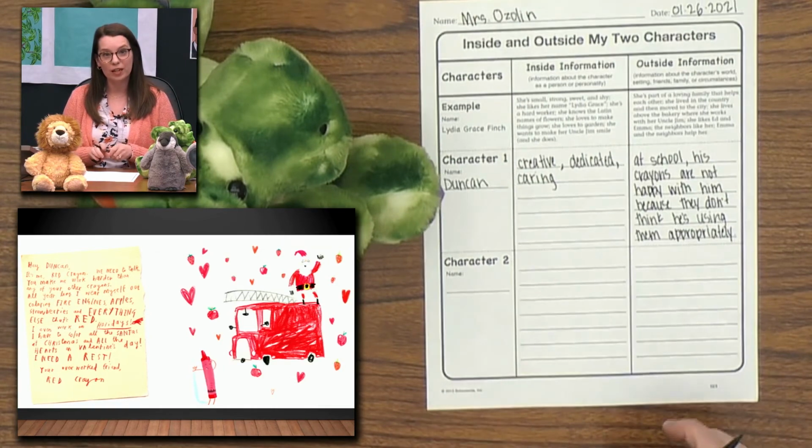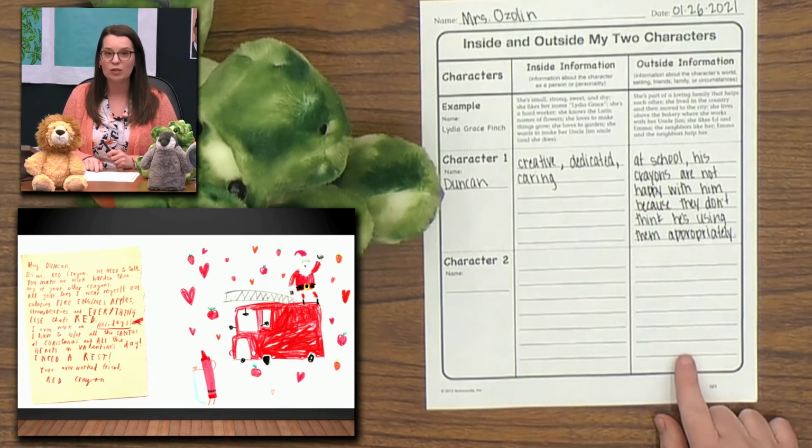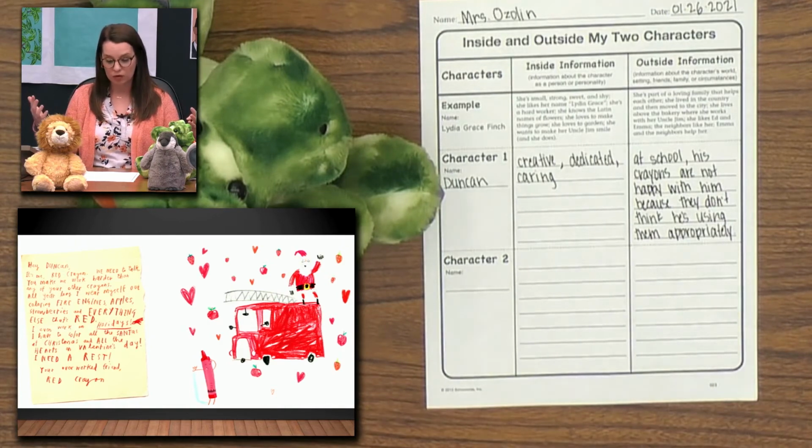We're going to reread this letter that Red Crayon has written to Duncan, and let's think about what is the inside information about the character of Red Crayon. How would you describe Red Crayon's personality or character? And think about the outside information. What is happening in Red Crayon's world? What is the setting of Red Crayon?